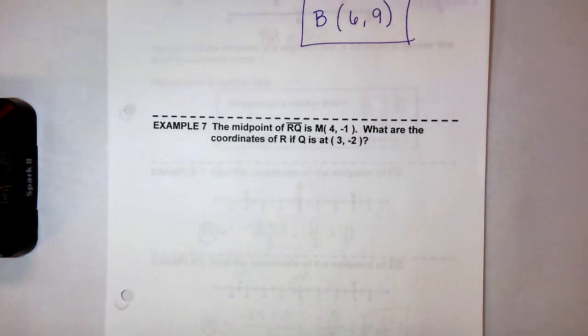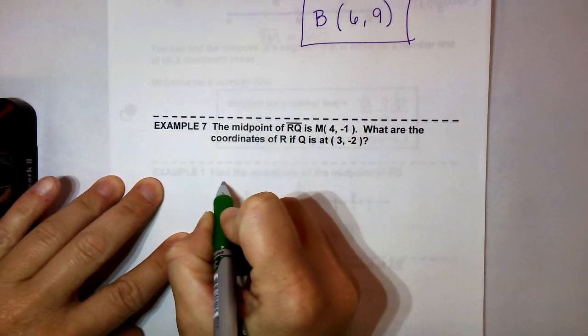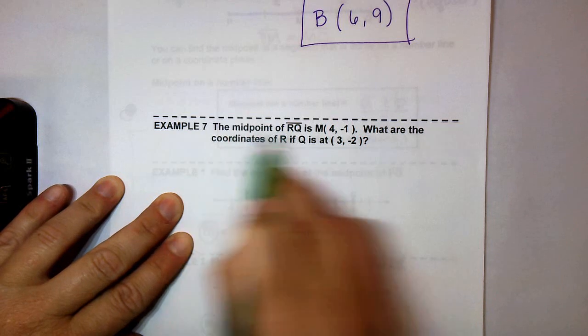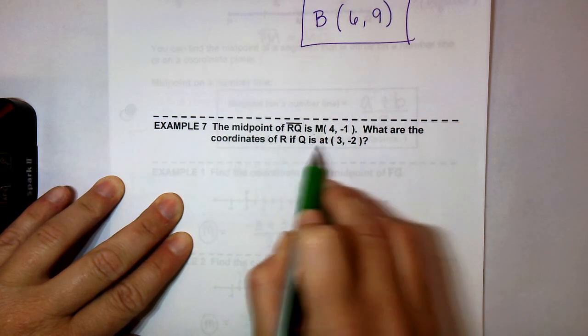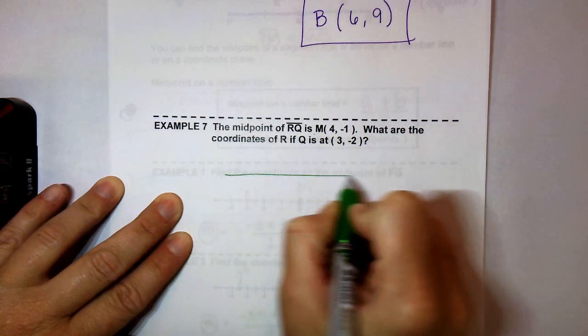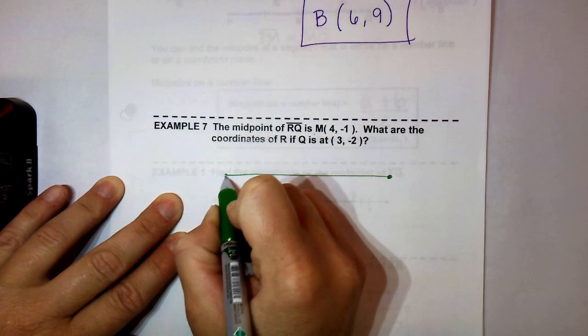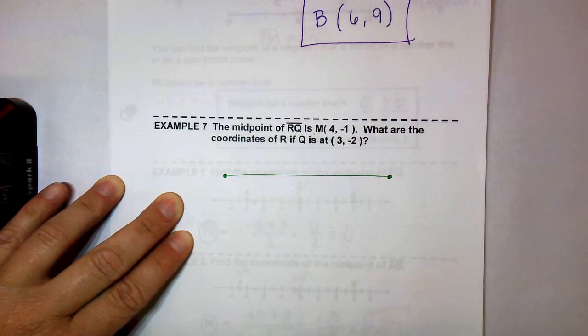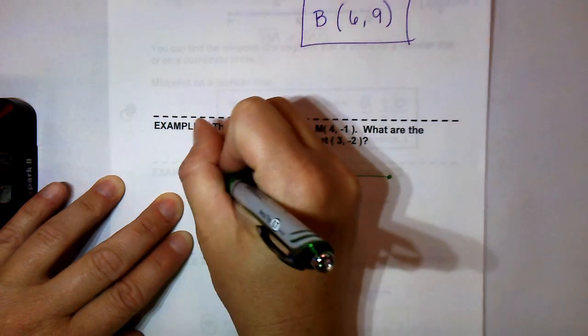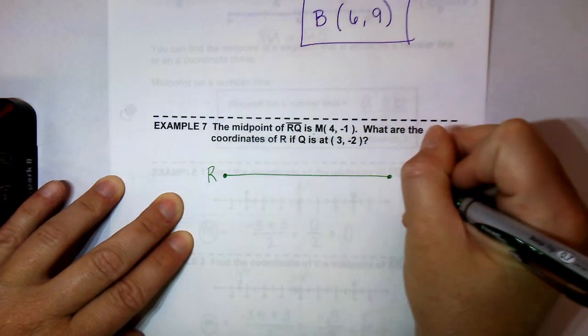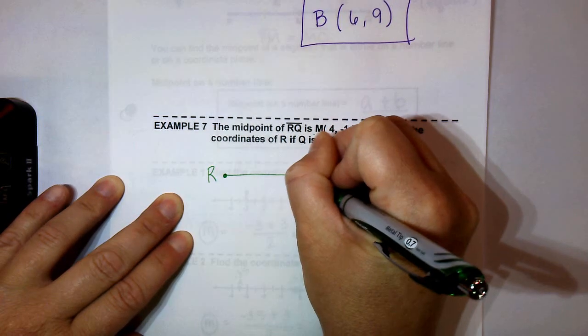Okay, we're going to do one more. Yes, we're going to do one more. Here we go. And this one is the same thing. So they give me midpoint and Q. So draw a picture. And it really doesn't have to be this large. I get a little obnoxious sometimes. So R and Q, and then M is in the middle.